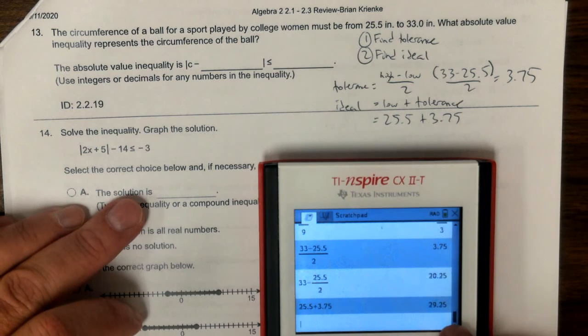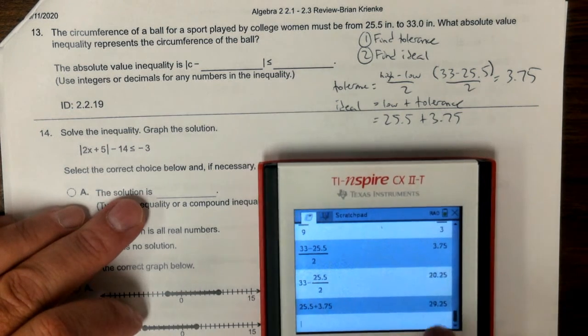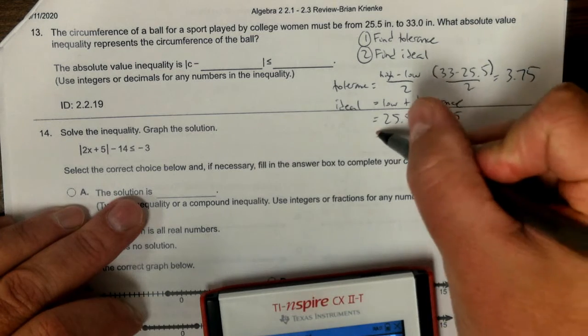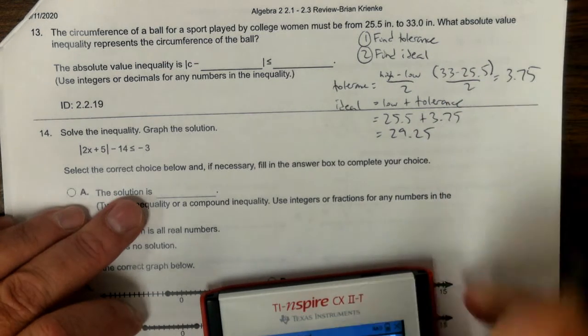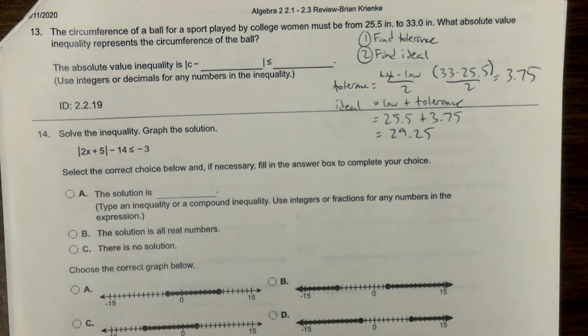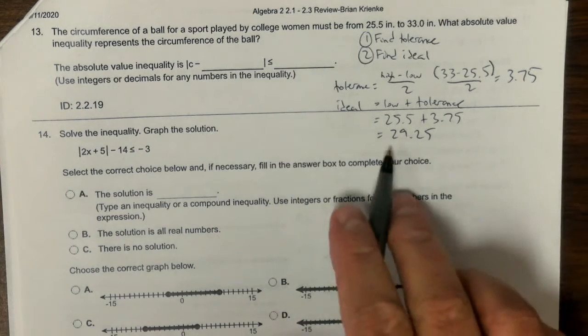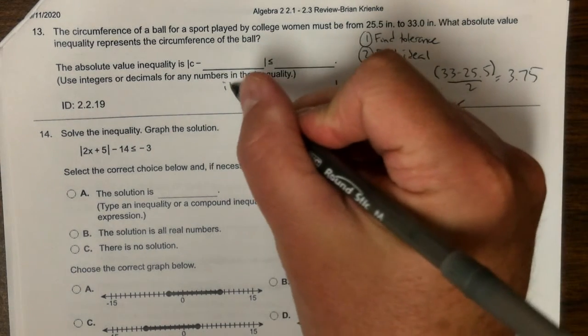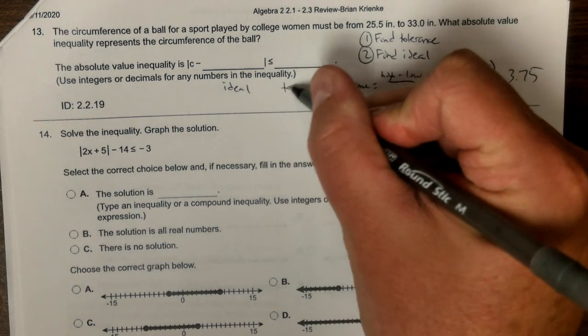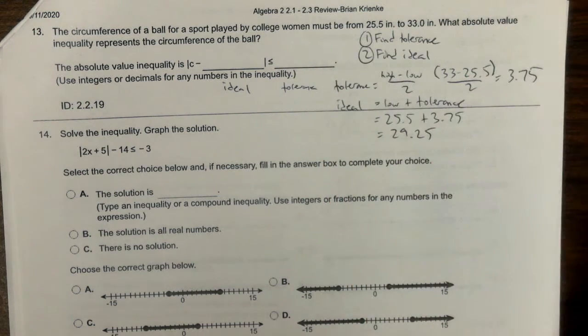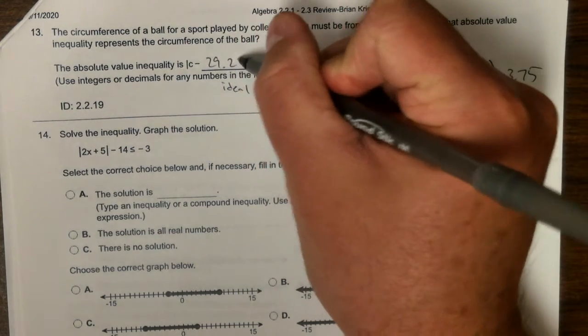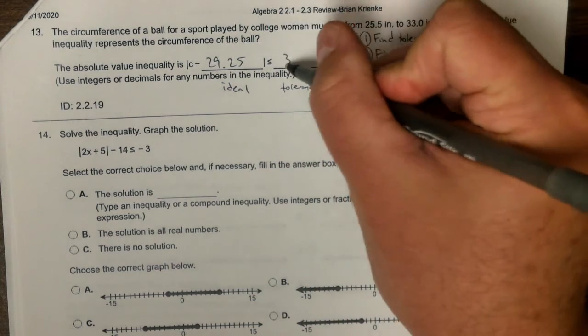So you get 29.25. Now this is C minus the ideal less than or equal to your tolerance. So you get your 29.25 here and your 3.75 there.